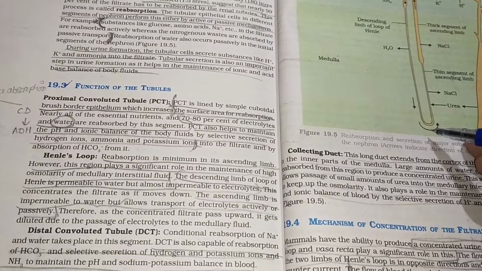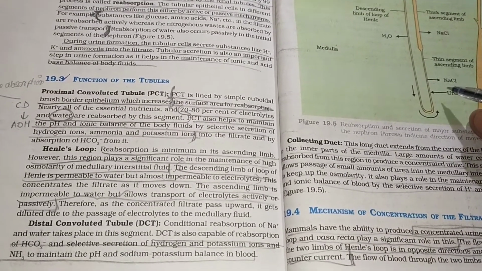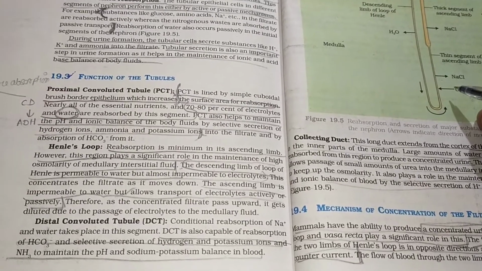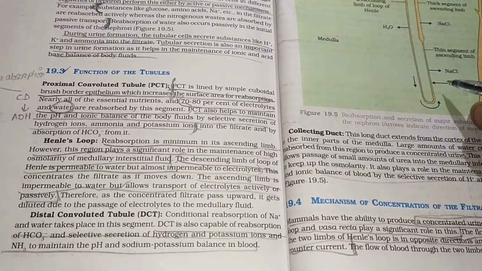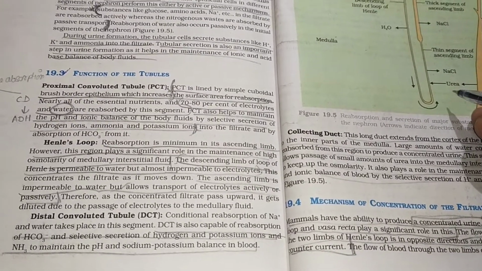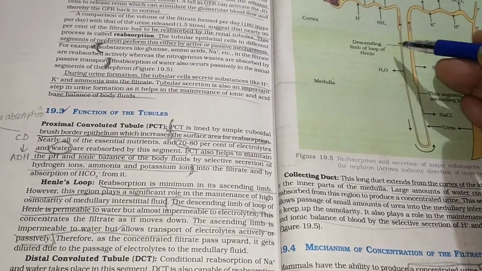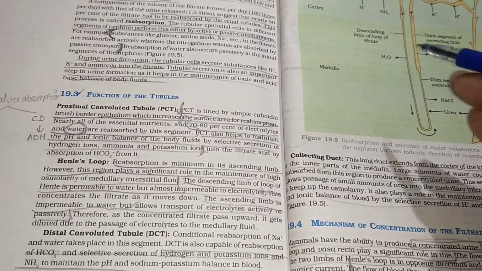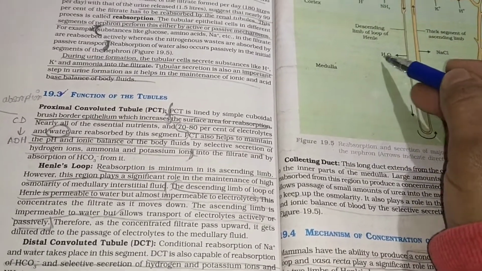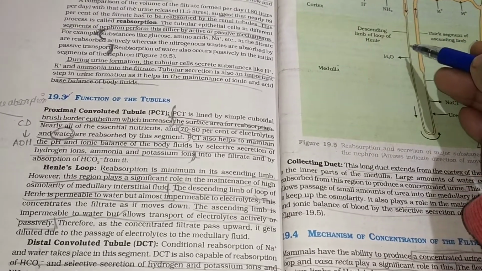The ascending limb is impermeable to water but transports electrolytes actively or passively. Therefore, as the concentrated filtrate passes upward, it gets diluted due to passage of electrolytes to the medullary fluid. So the descending limb is permeable to water but impermeable to electrolytes. So water is coming out, so that the filtrate will become concentrated.